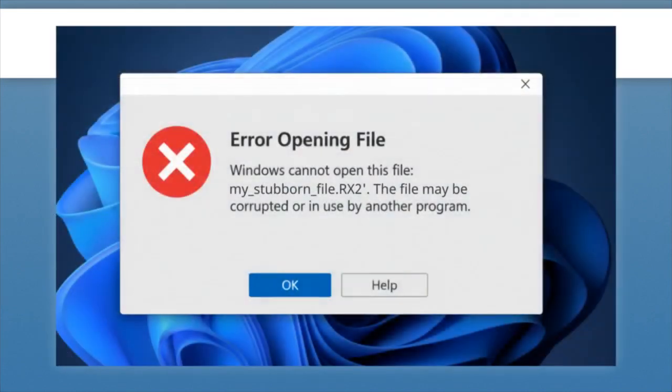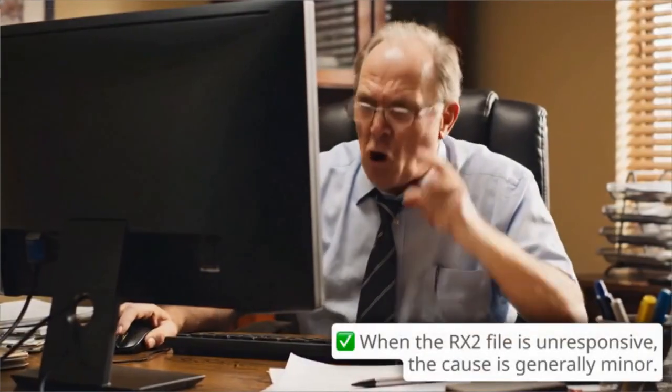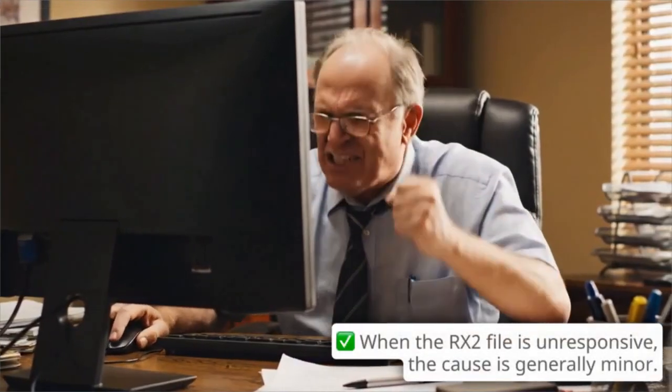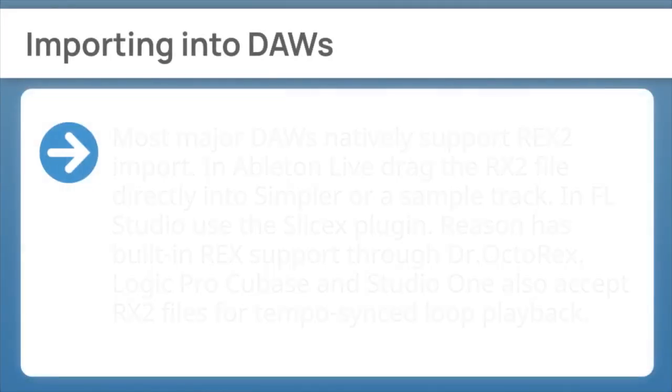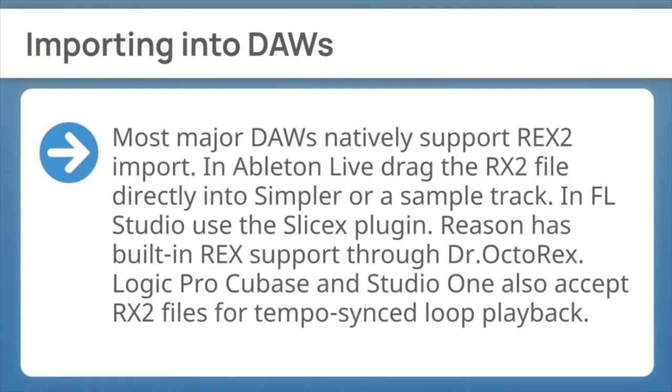When your RX2 file does not open, it is usually a small issue. Since the file is so resistant, we need to turn to direct testing. Follow this list and test these failure points to see where the problem originates. First, importing into DAWs. Most major DAWs natively support REX2 import.